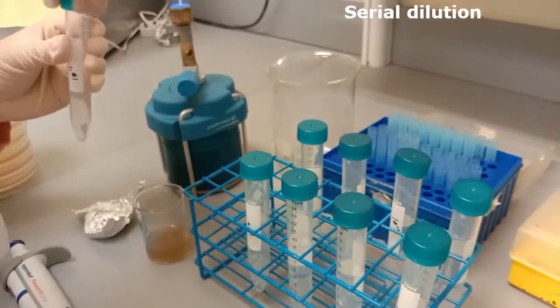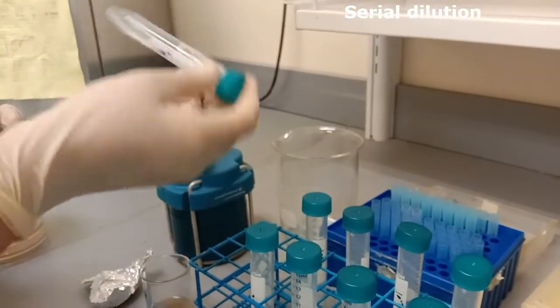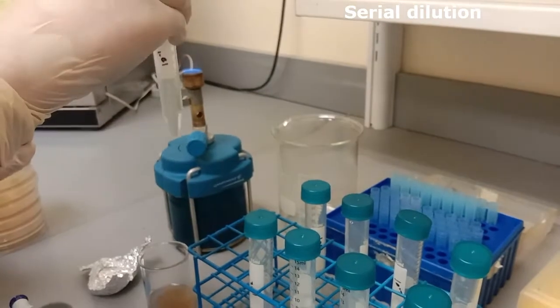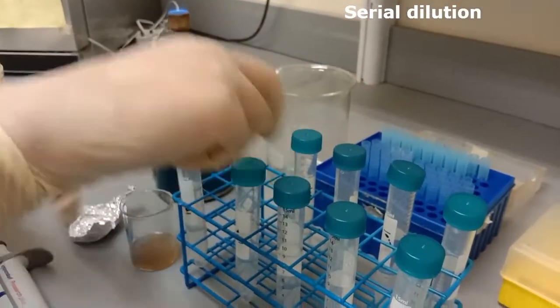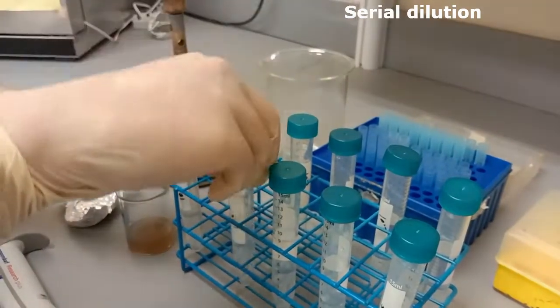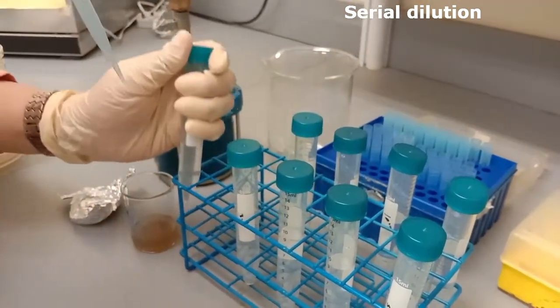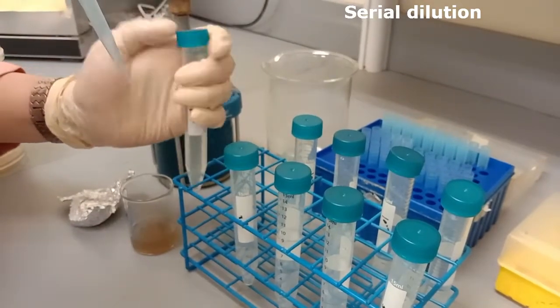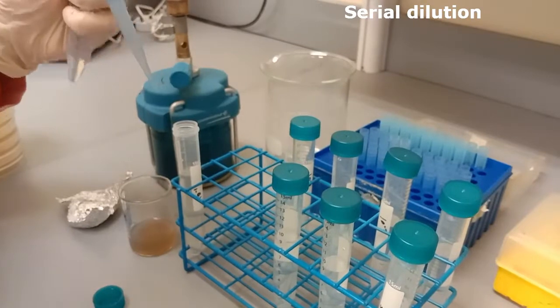So here we are showing you how the zero dilution can be conducted using a textile wastewater. Make sure to apply aseptic technique while doing this step. First of all, transfer 1 milliliter of sample into a tube consisting of 9 milliliters of distilled water. Then mix the solution properly.